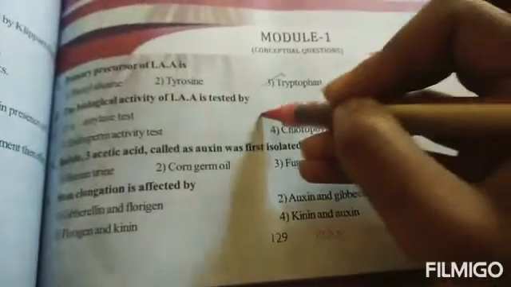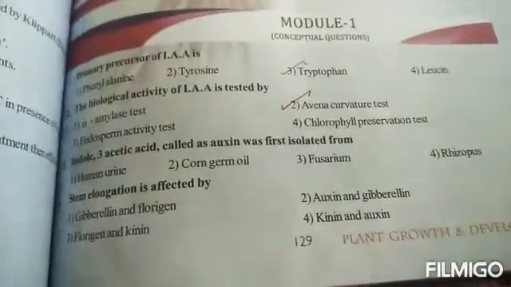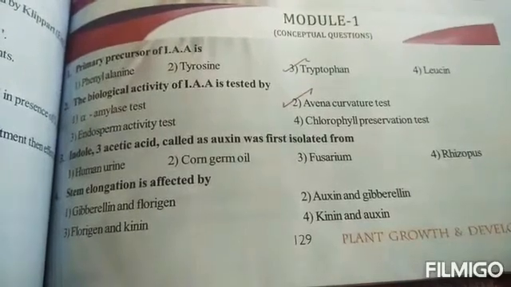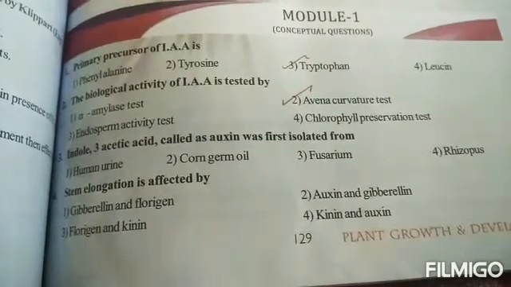So it's Avena curvature test. Indole 3 acetic acid, called auxin, was first isolated from human urine, corn germ oil, Fusarium, rhizopus. So the answer is human urine.